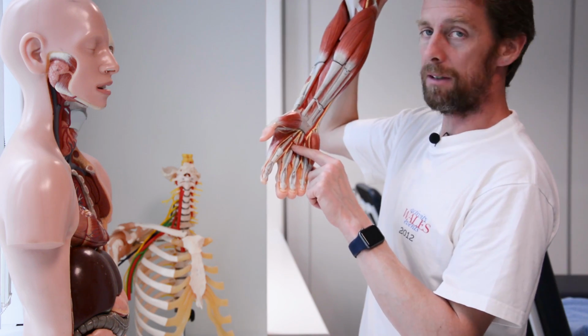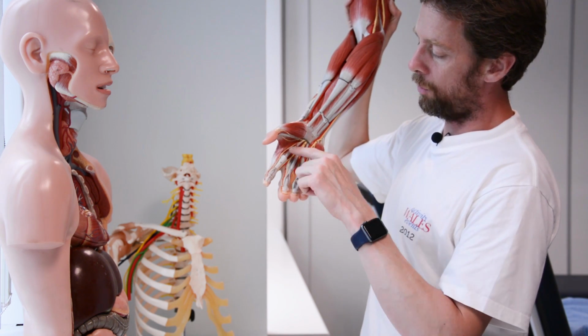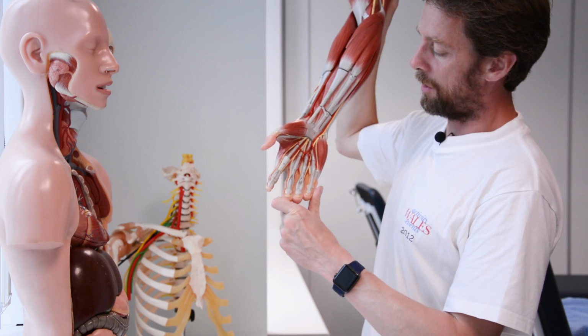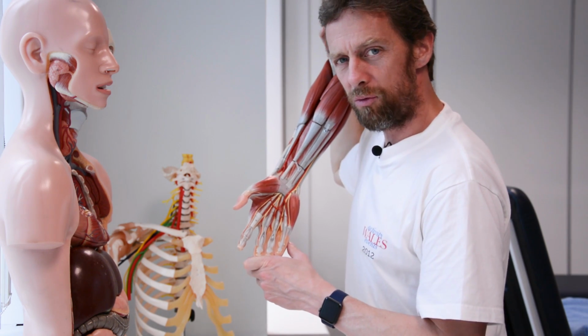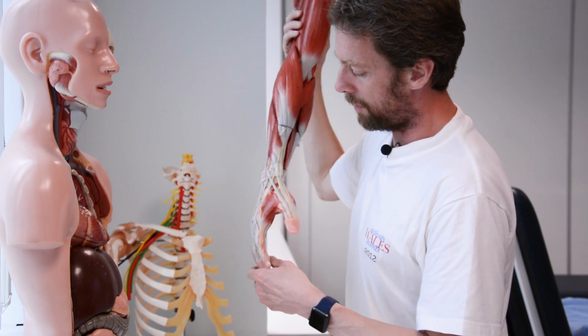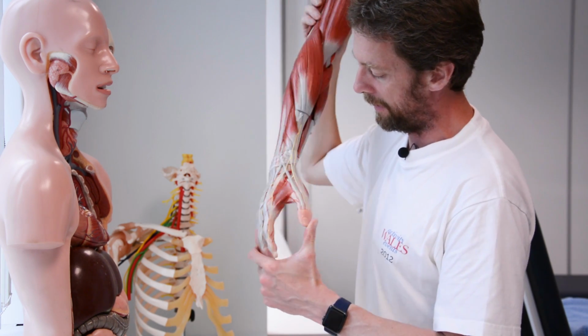Once you get into the hand, you can see there are lots of little branches, digital branches, all sorts of branches disappearing off to supply lots of blood to the hand. There's lots of little muscles in there. We do have a really good blood supply to the upper limb and to the hand. You can see posteriorly there are lots of branches as well, right?